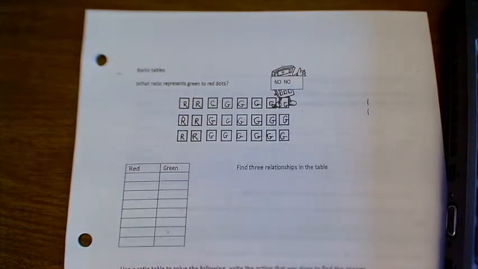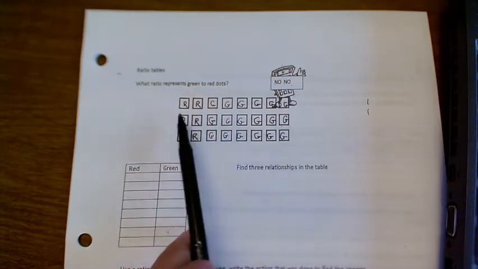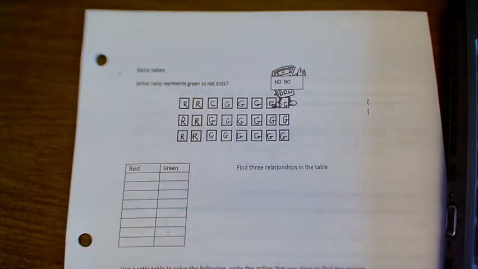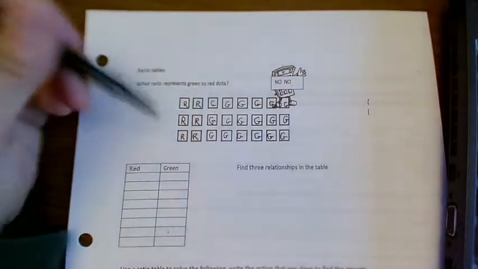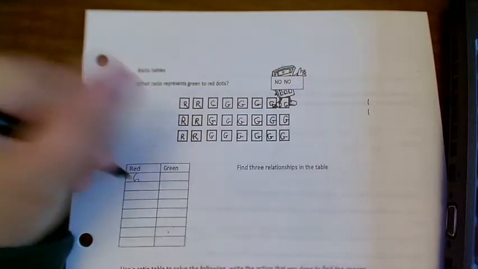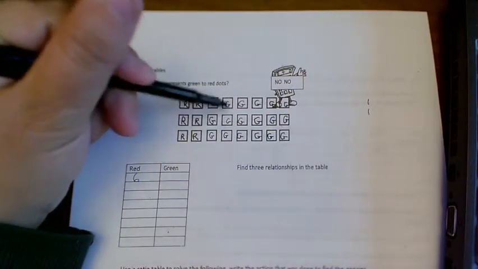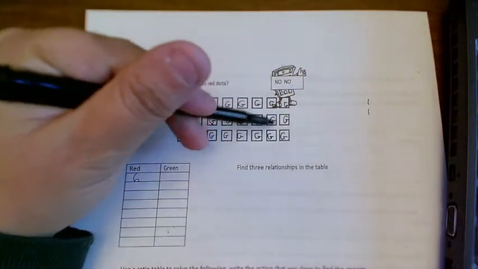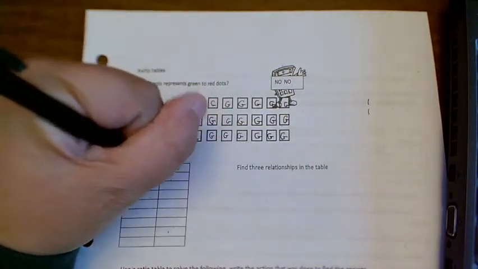And it says find 3 different relationships. These don't quite look like dots, but they're little squares. So what are some ratios that you could make? You could count individually. There are 6 red for every 1, 2, 3, 4, 5, 6, 7, 8, 9, 10, 11, 12, 13, 14, 15, 16, 17, 18 green.